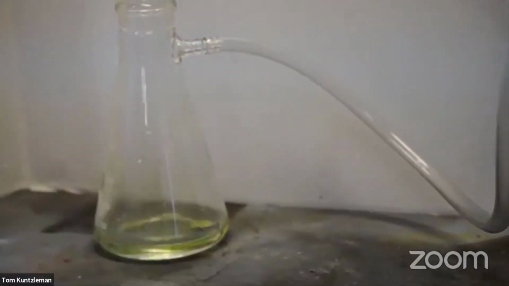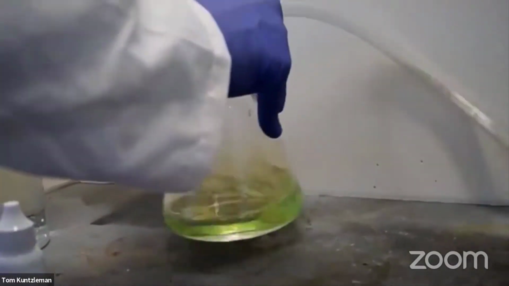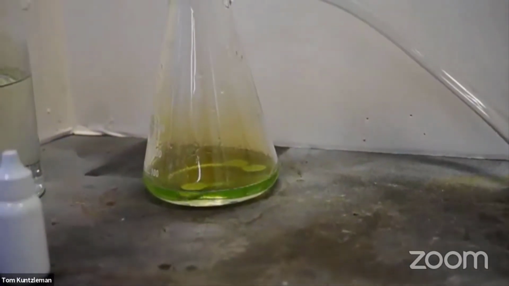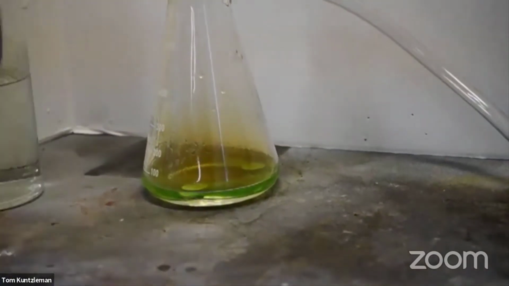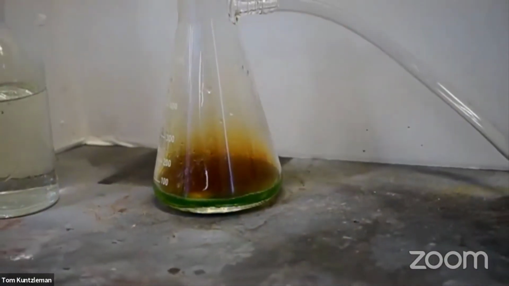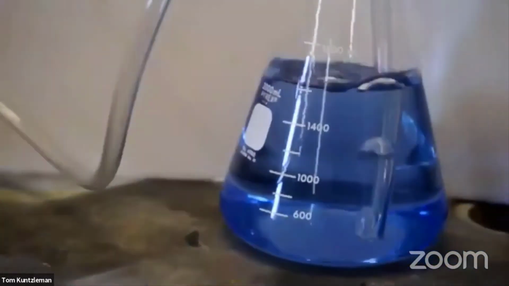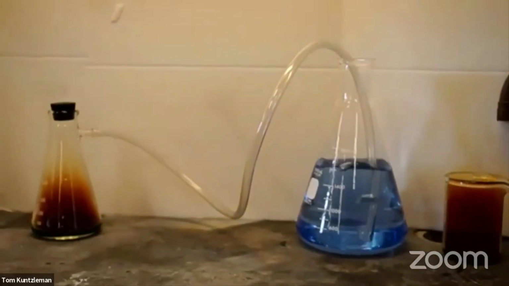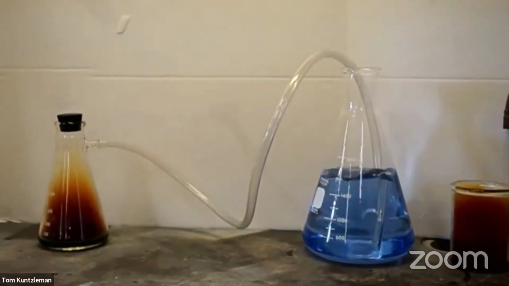Add the lid. Let's roll here. Get that stoppered off. See what happens. Oh, look, it's bubbling over there. Sure is. We know the gas bubbles are going through. Same thing going.